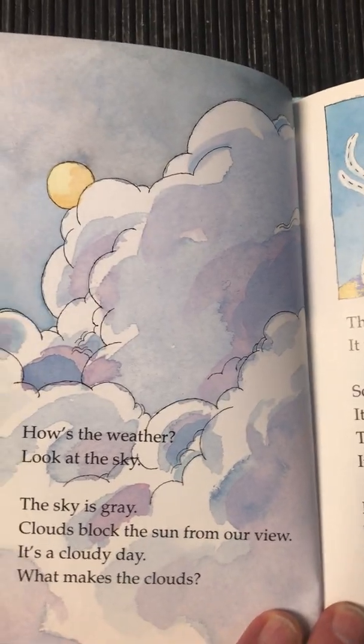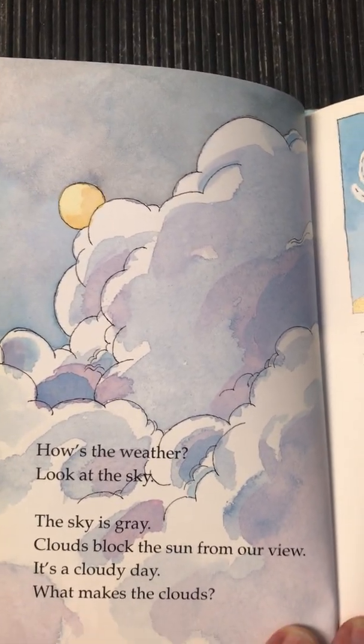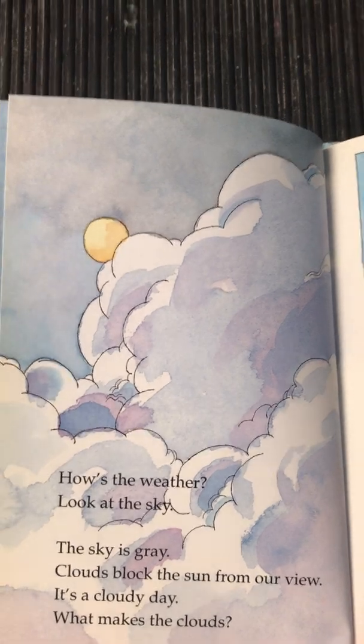How's the weather? Look at the sky. The sky is gray. Clouds block the sun from our view. It's a cloudy day.